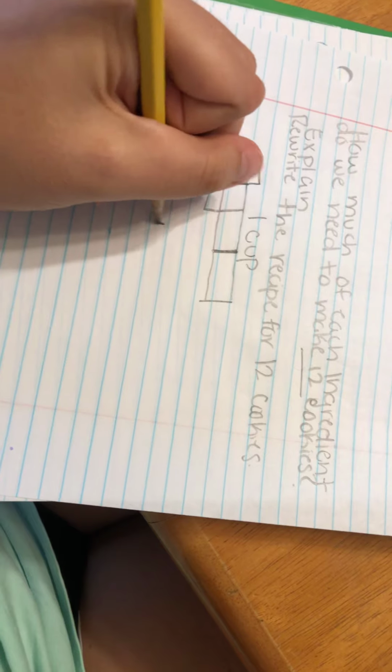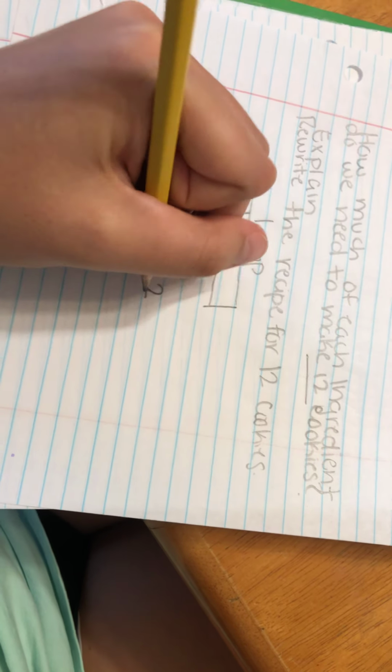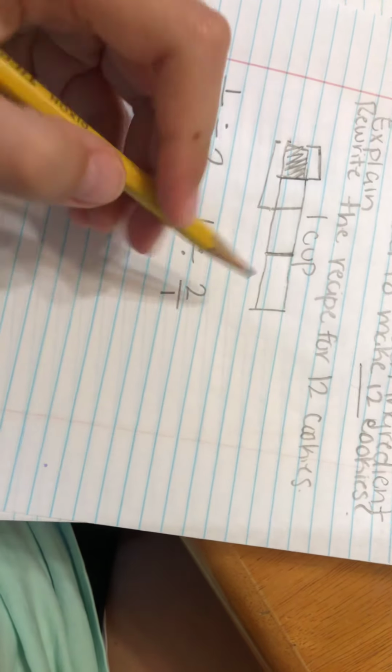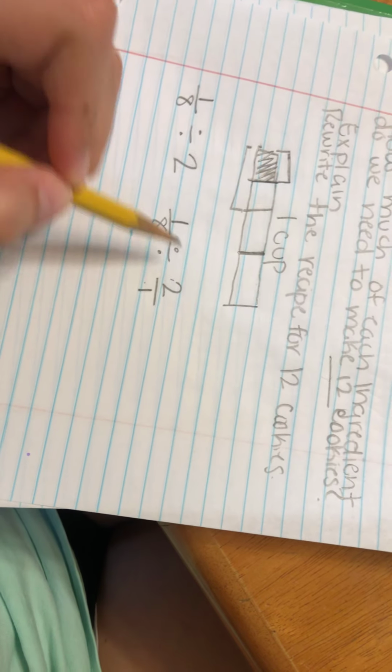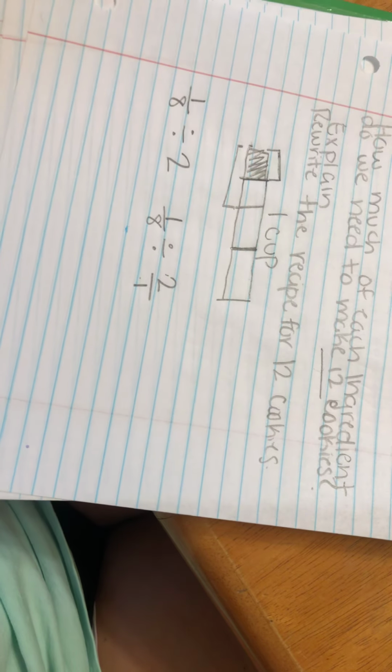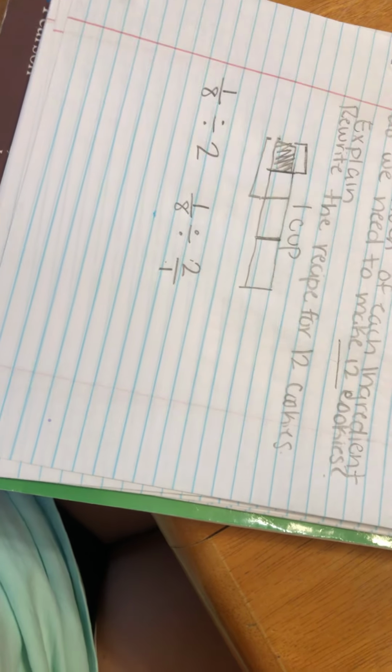What this actually looks like is 1/8 divided by 2/1. This makes it easier to visualize, and 2/1 or anything over 1 is just that whole number.